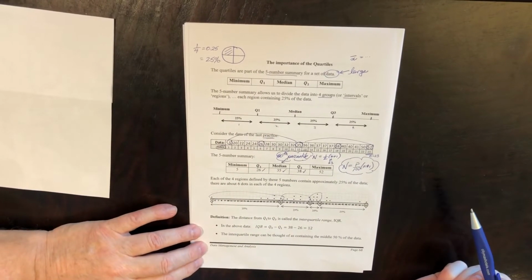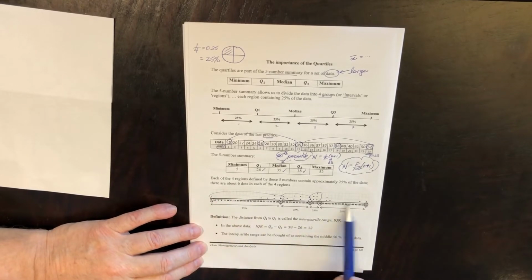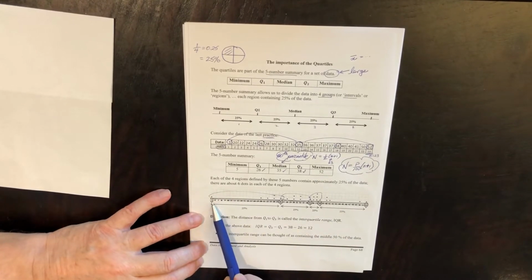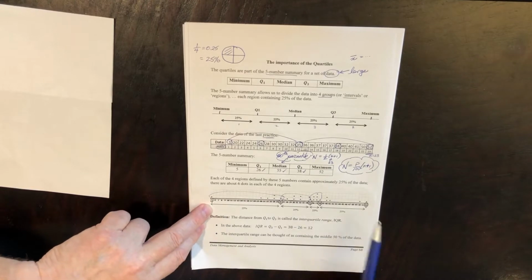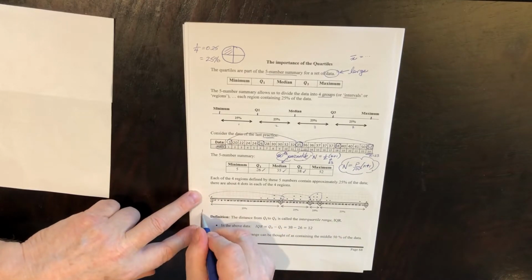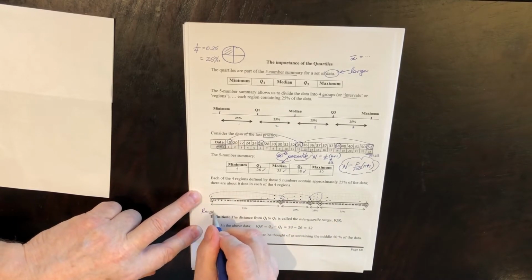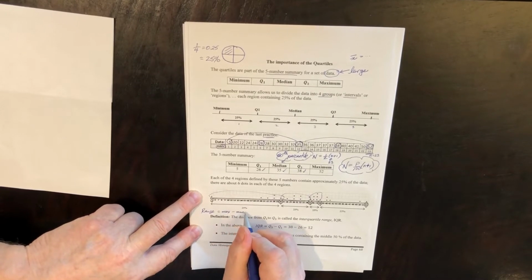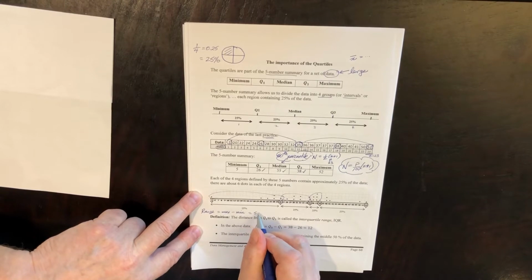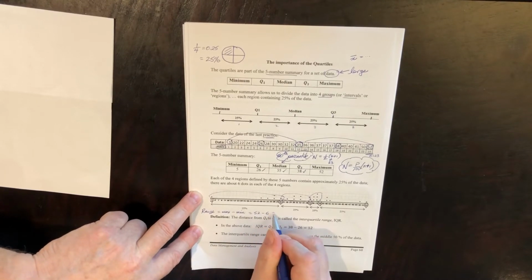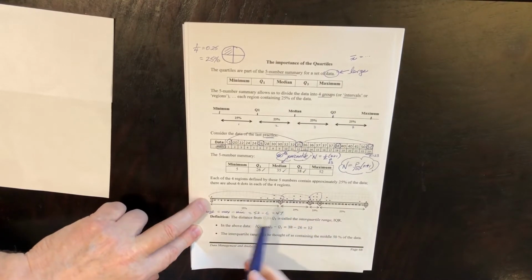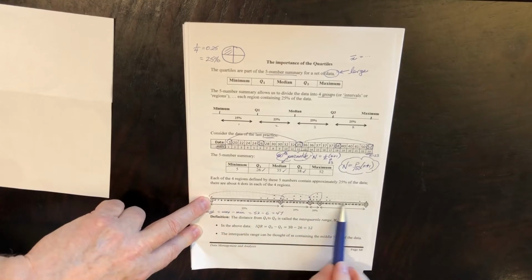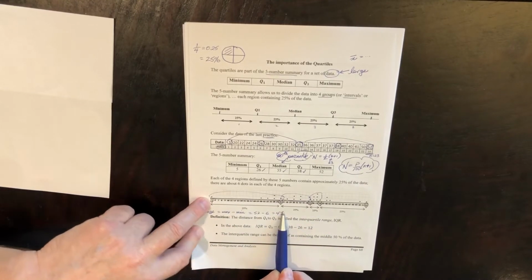So, the range of our data from 5 to 52, you can find the range as the maximum minus the minimum, 52 minus 5, 47. So our data ranges across 47 units.